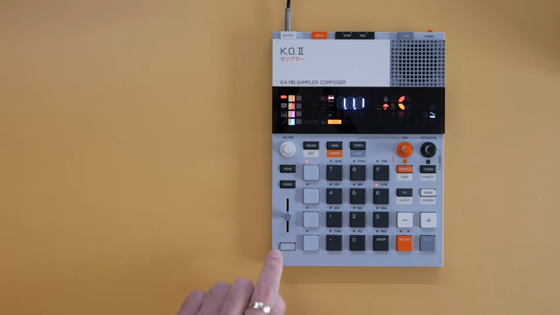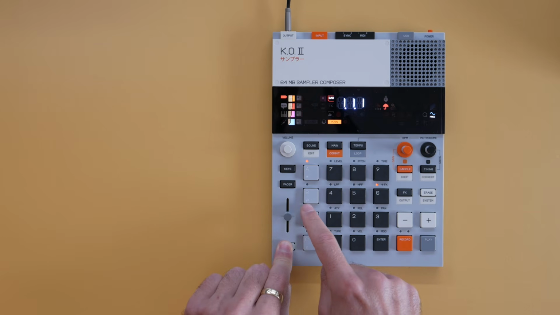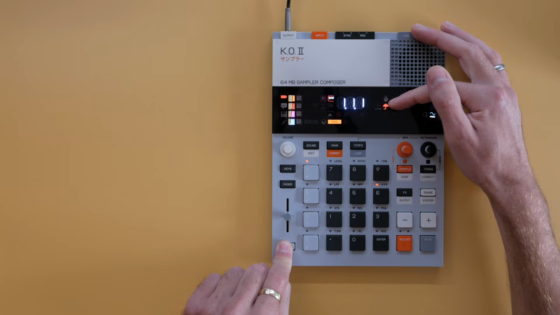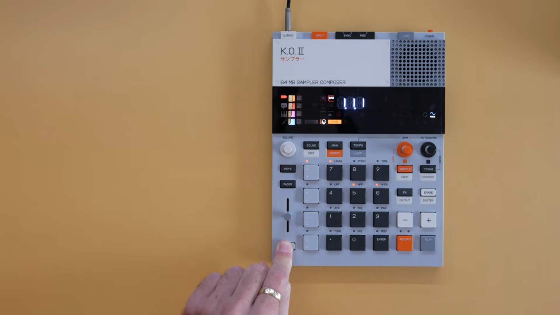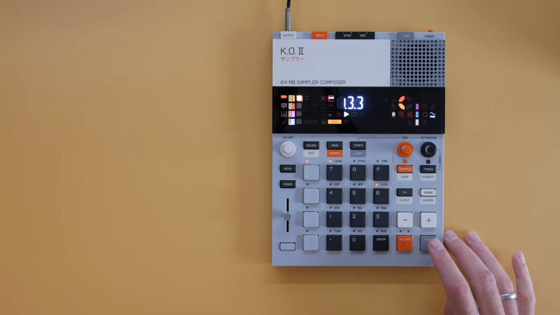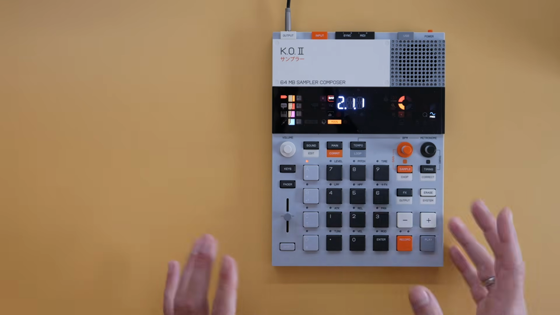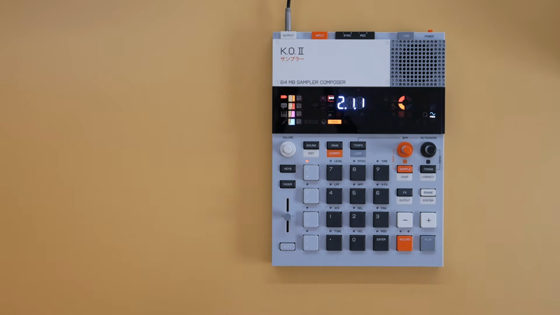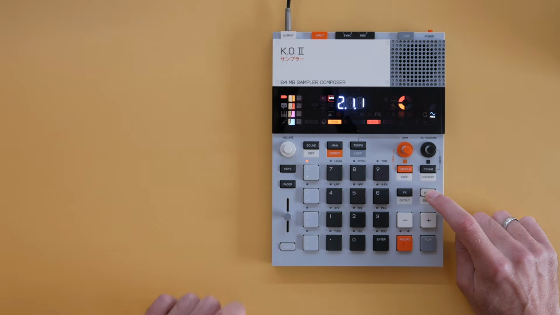I could also undo this by pressing Shift and B, which is the undo button. It's indicated by the umbrella that this option is open to me. And now my kick drum is back, and even my bongo. So you can erase complete tracks out of the pattern, which is really nice. If I wanted to erase the complete pattern, that is also possible.